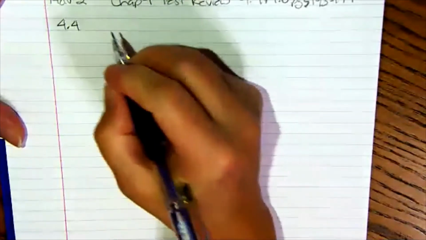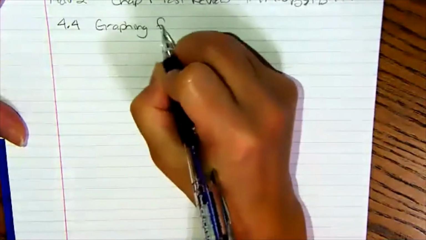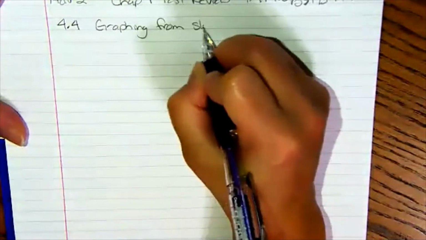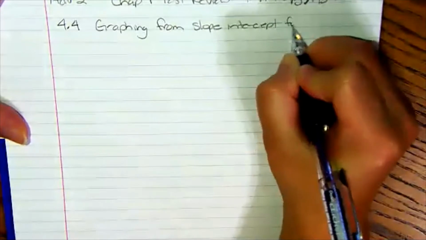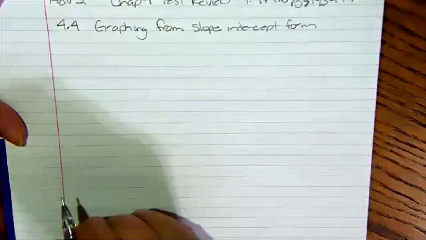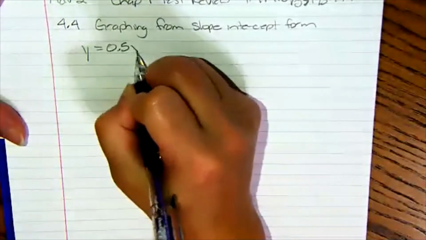Okay, so let's take a look at 4.4. Graphing from slope-intercept form. So the book will give us an equation, y equals 5/10 x minus 3.